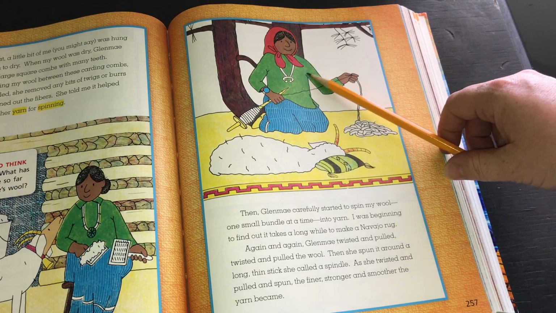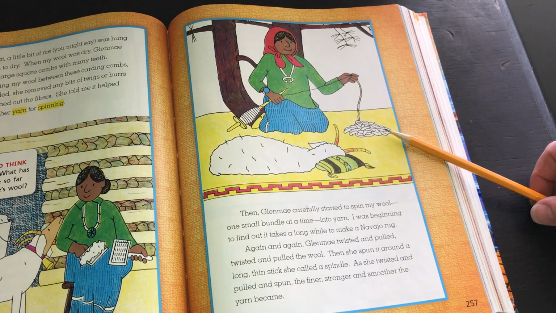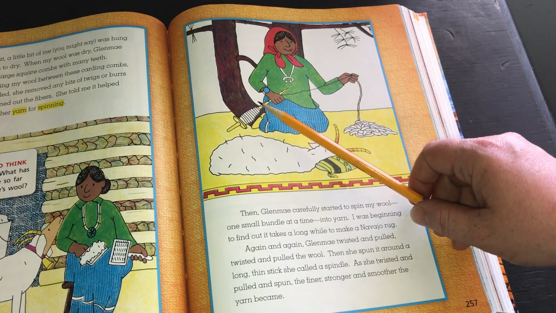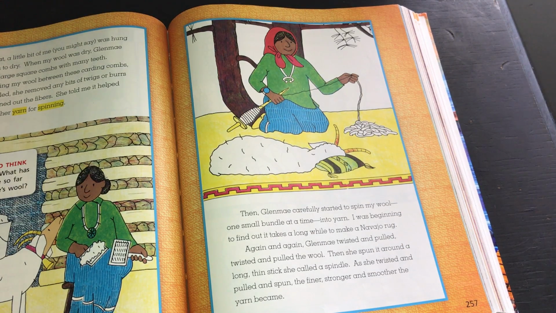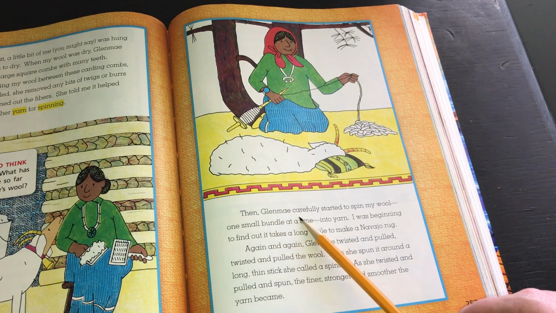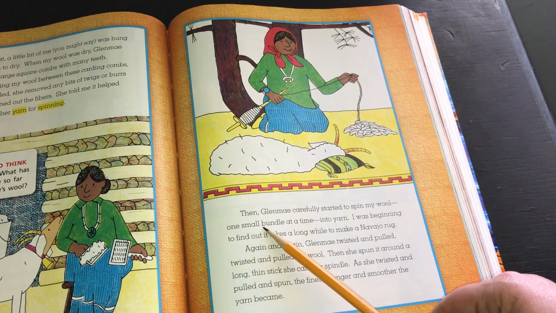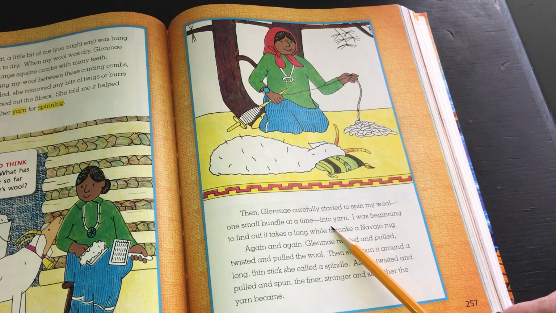Glen May is turning the goat's mohair or wool into what? Fabric? Not fabric just yet. She's turning it into string first. Then Glen May carefully started to spin my wool, one small bundle at a time, into yarn.